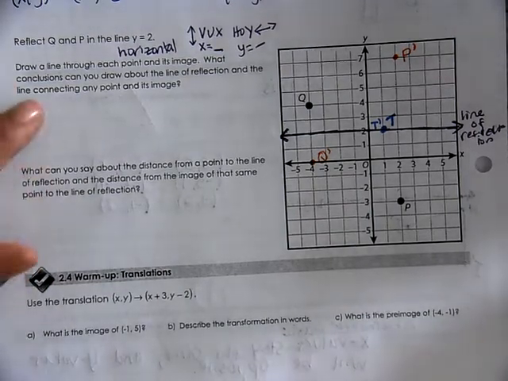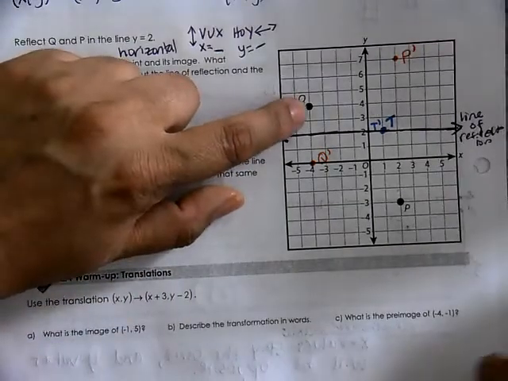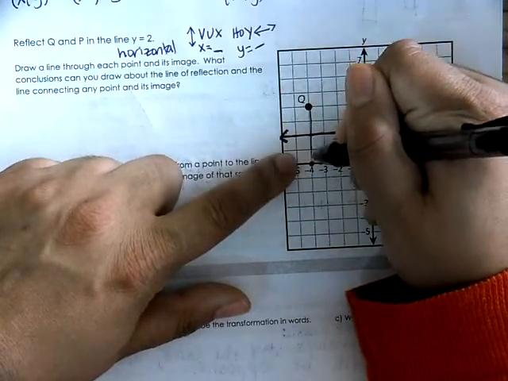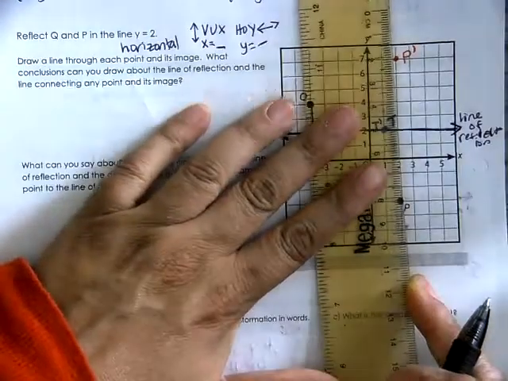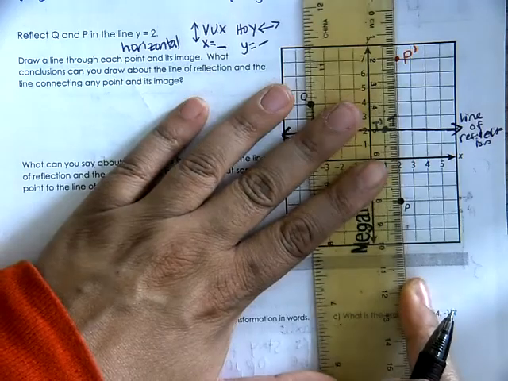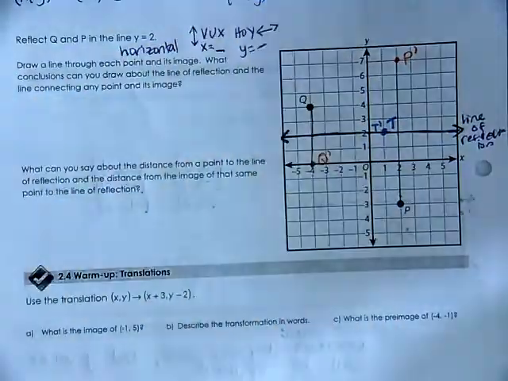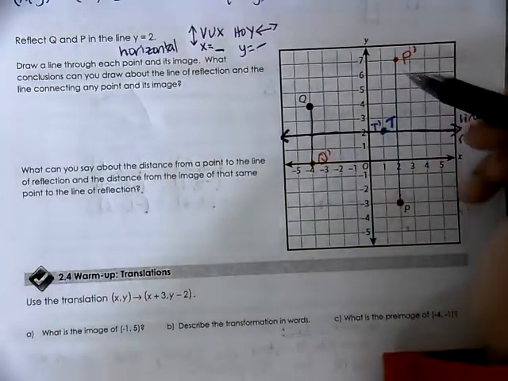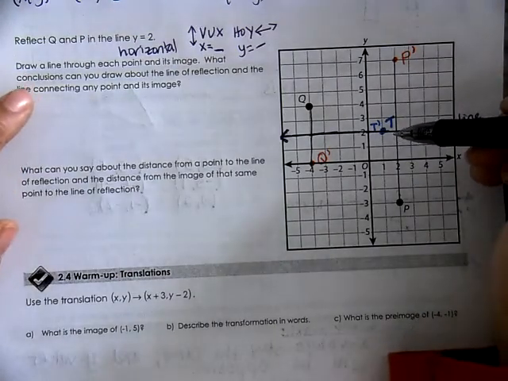Okay, so the last two things here say draw a line through each point and its image. So this is the point Q and its image is point Q prime. So I need to just draw a line to connect those. I'm going to use a ruler, but you can just connect P to P prime like this. So we're connecting those just right now. I know you're not always going to do this, but just to make some observations, I chose to connect those. So let's see, what conclusions can we draw?